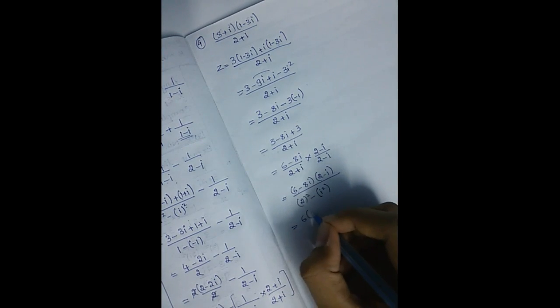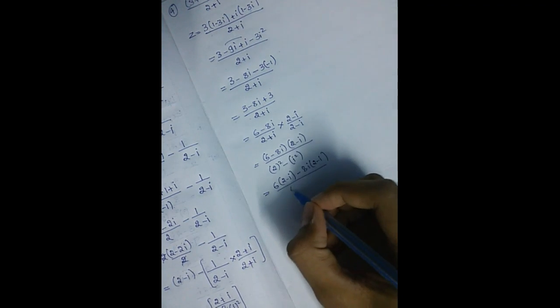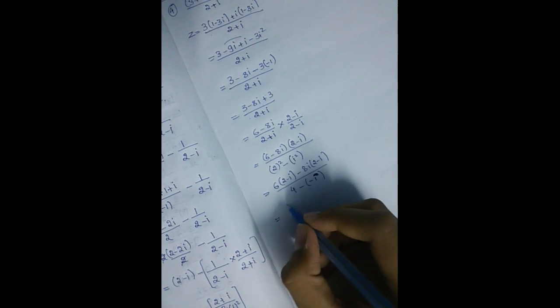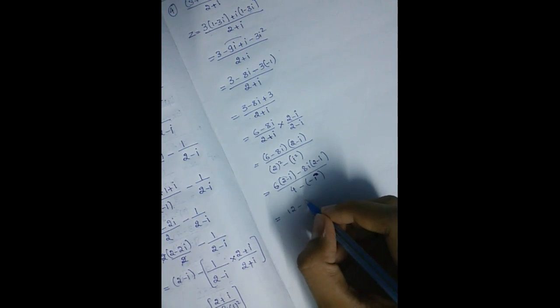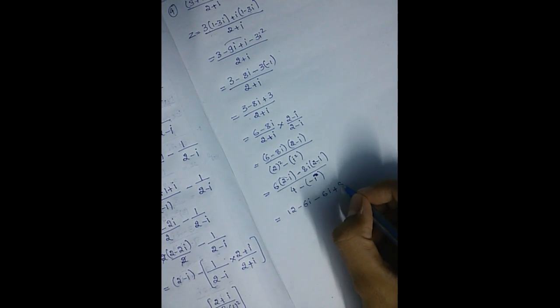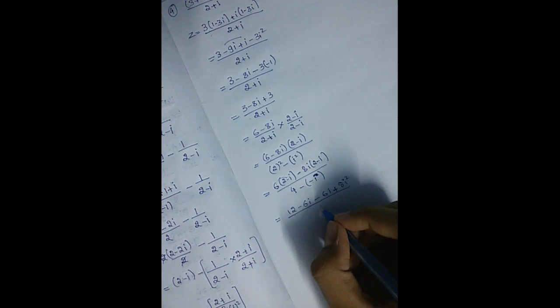Solve for this: 6 into (2 minus i) minus 8i into (2 minus i), divided by 4 minus i squared, where the value of i squared is minus 1. 6 into 2 is 12, minus 6i, minus 16i, minus of minus, plus 8i into i, 8i squared, divided by 4 minus of minus 1, that is 5.